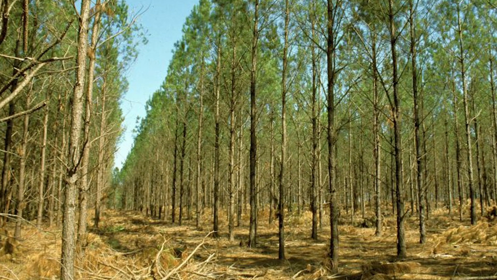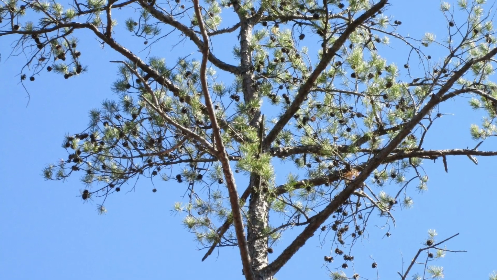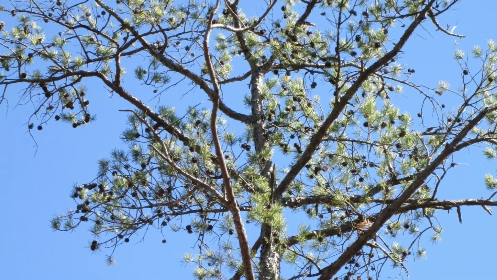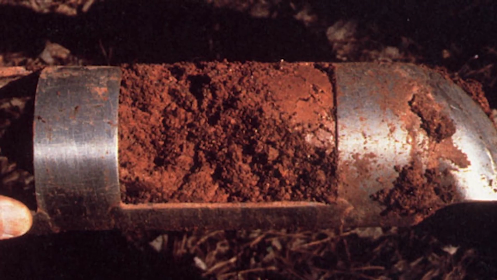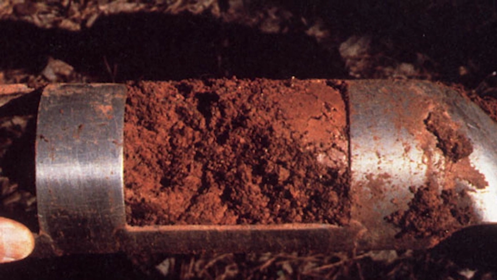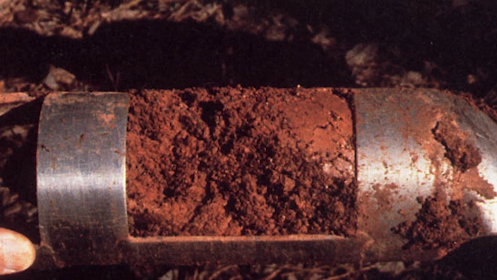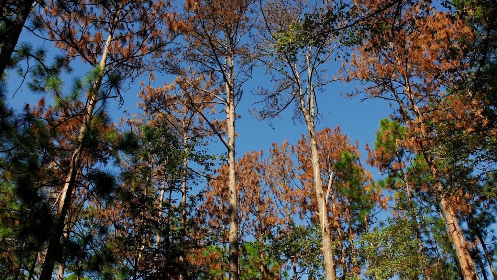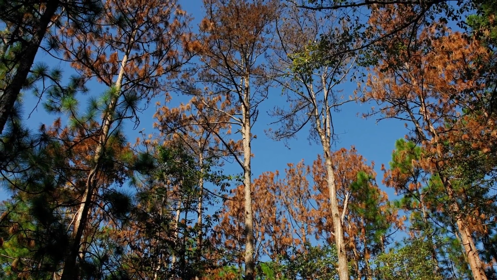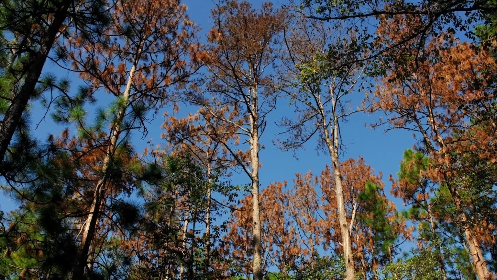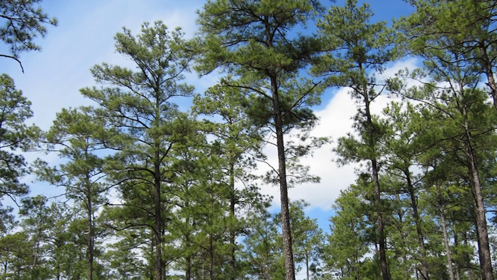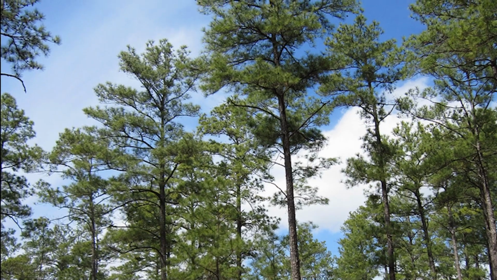in highly susceptible stands. Little leaf disease is caused by a root pathogen that infects and kills the tree's fine feeder roots. It's severe in areas with poorly drained, wet soils with a heavy clay subsoil, limited aeration, and low fertility. Loblolly pine decline is caused by a number of stresses that combine and result in the decline and mortality of loblolly pines. Symptoms include thinning crowns, annual growth reduction, and scattered mortality throughout the stand.